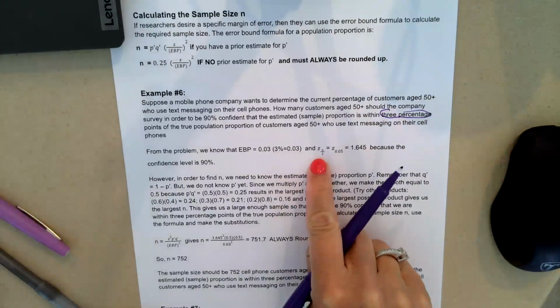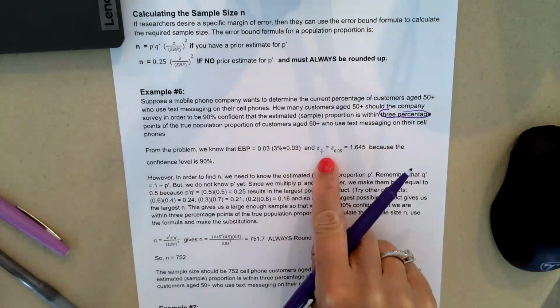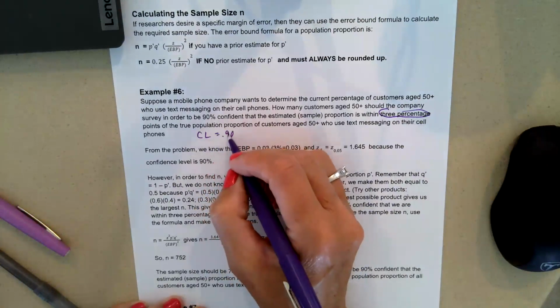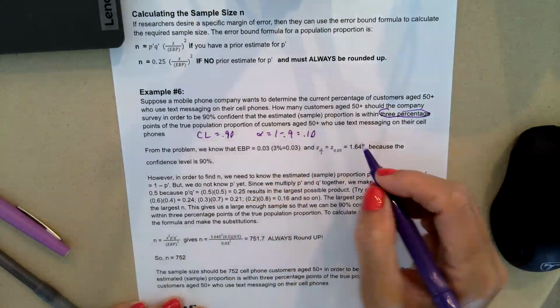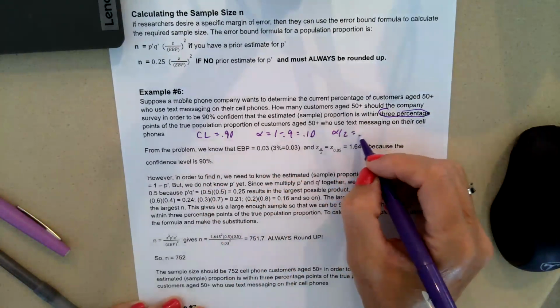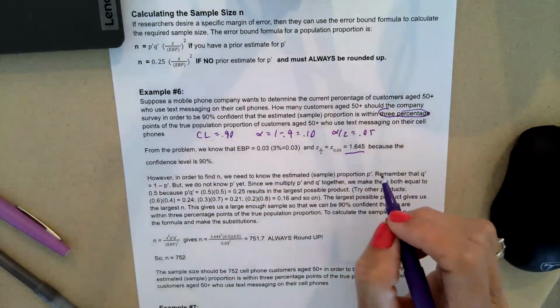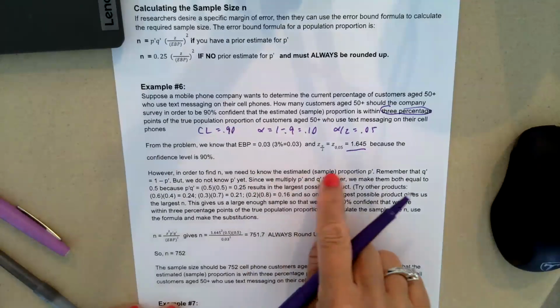And our critical z is always going to be at alpha divided by 2, which is 0.05, because the confidence level is 0.9. Alpha is 1 minus 0.9, or 0.10. So alpha divided by 2 is 0.05. So we're using z of 1.645 here. However, in order to find n, we need to know the estimated sample proportion.